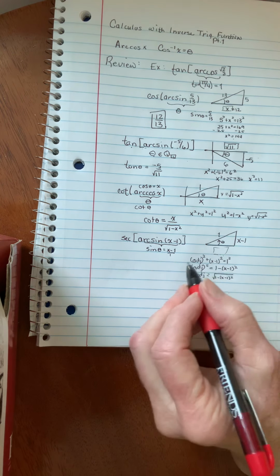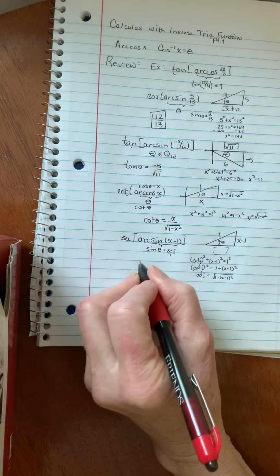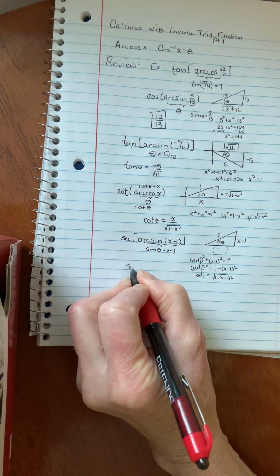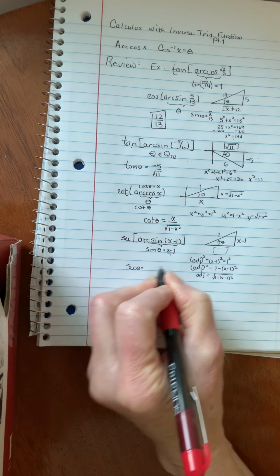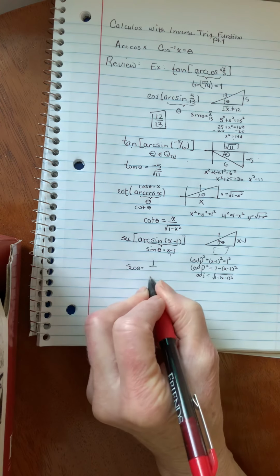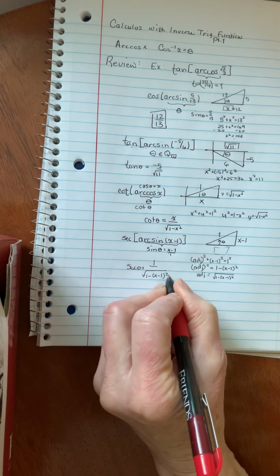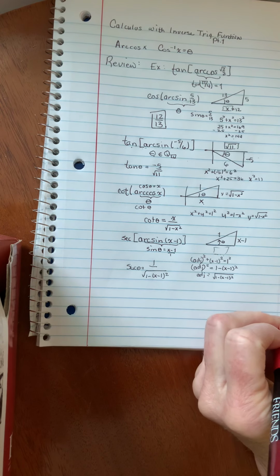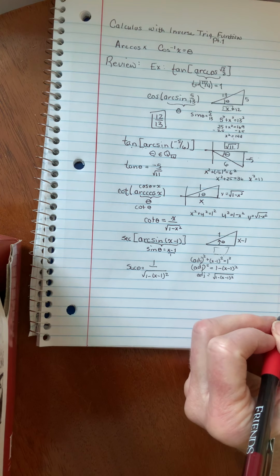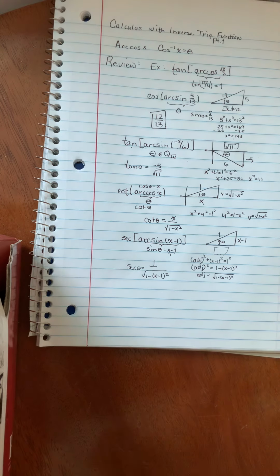So anyway, I'm just going to write it this way. That will fit any formula that you see written down. So the secant of theta is equal to 1 over the square root of 1 minus x minus 1 squared. So there you go, with a little bit of review of inverse trig functions.